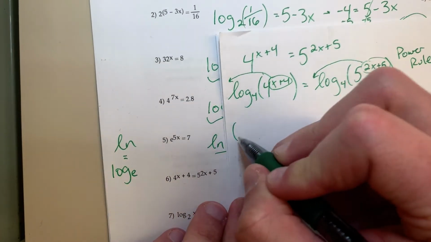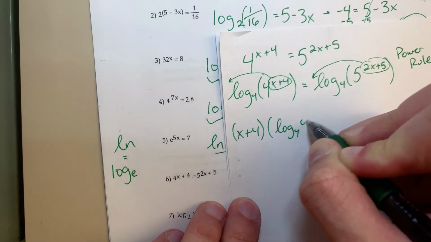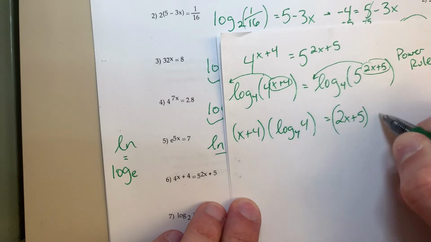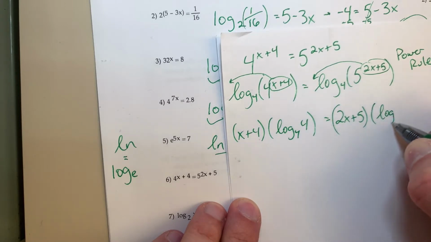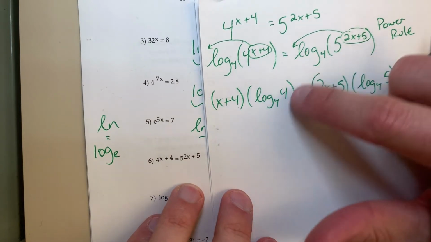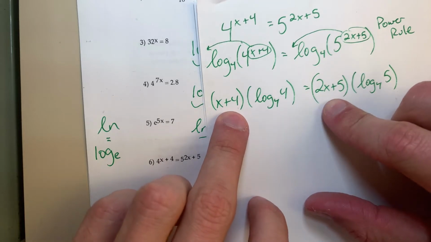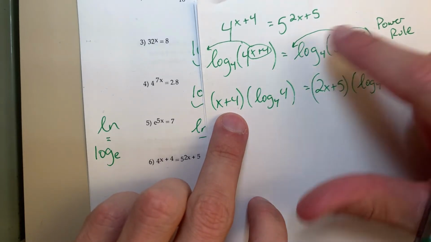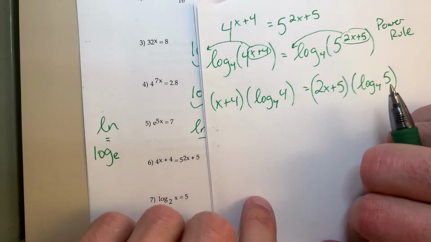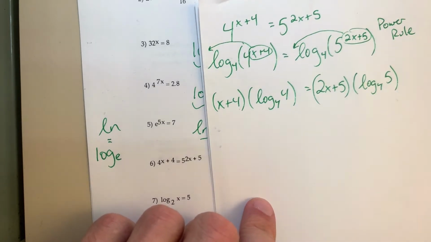Those are my logarithm rules that we learned. So I do that. It's rewritten as (x plus 4) times log base 4 of 4 equals (2x plus 5), that other exponent, times log base 4 of 5. So that's my first two steps: log both sides, apply that power rule. Now I've got my groups with my x's, and it's helpful because now they're not in the exponent position. I can actually solve for these x's, but I need to evaluate these logarithms now. I can do that using my calculator because they don't have x's in the exponent position anymore.